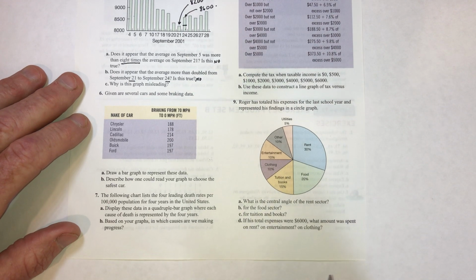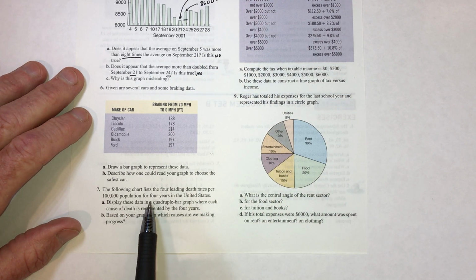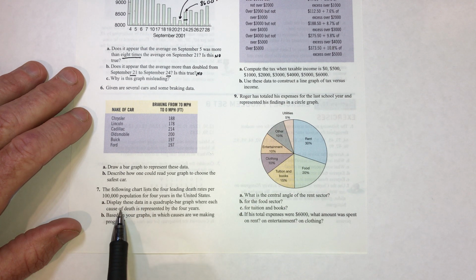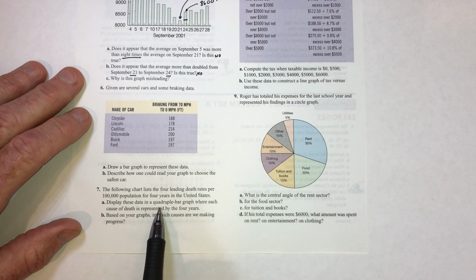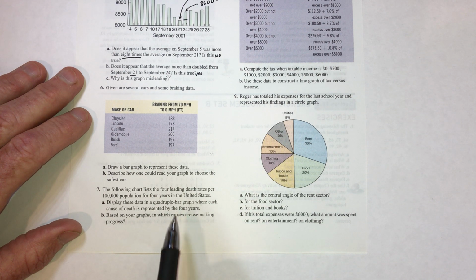And then if you take a look at number 7, the death rates in the United States, make a quadruple bar graph represented. Okay, let's take a look.